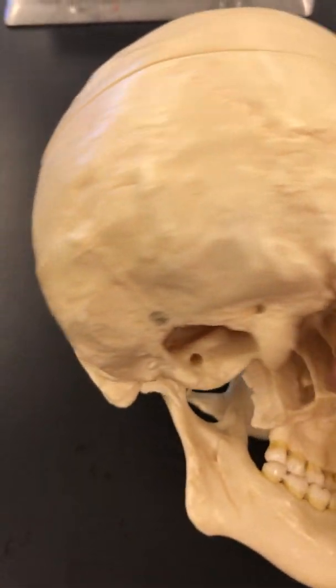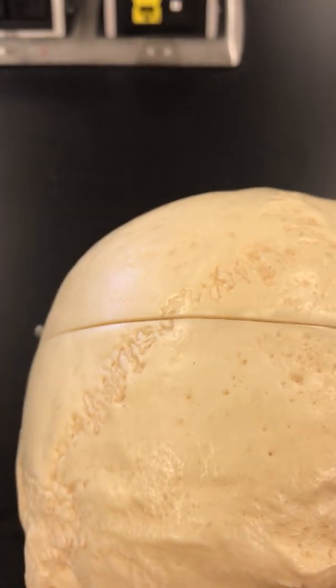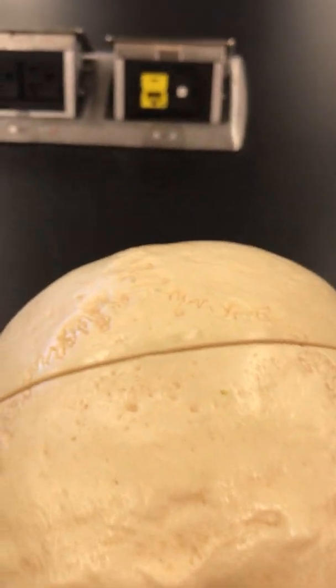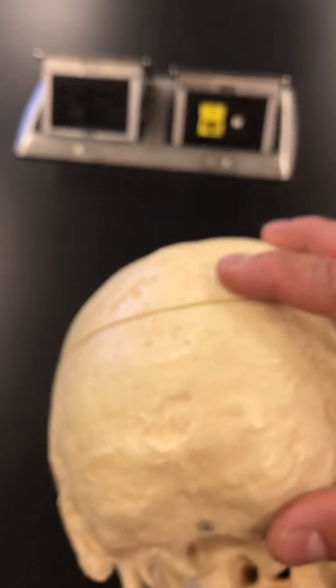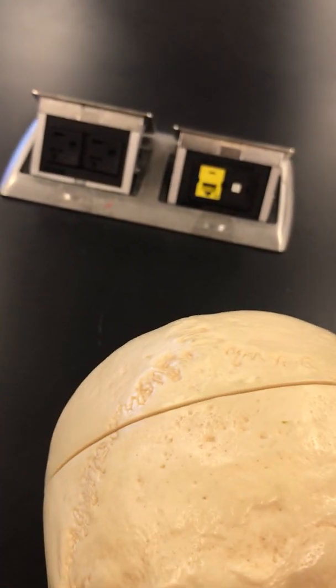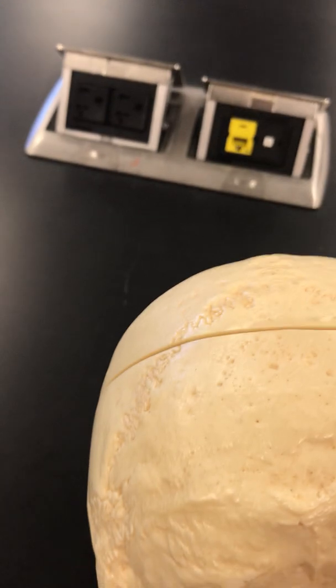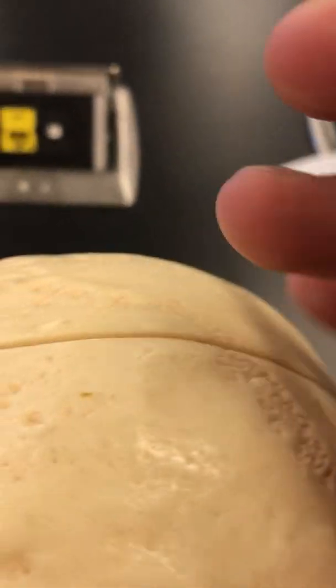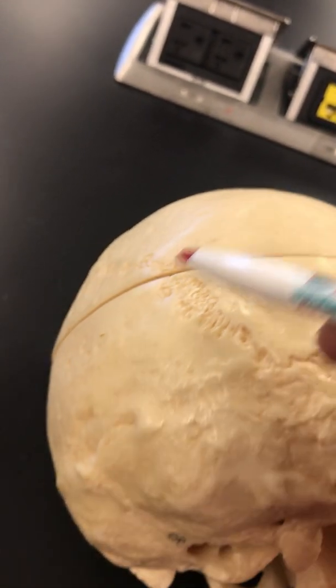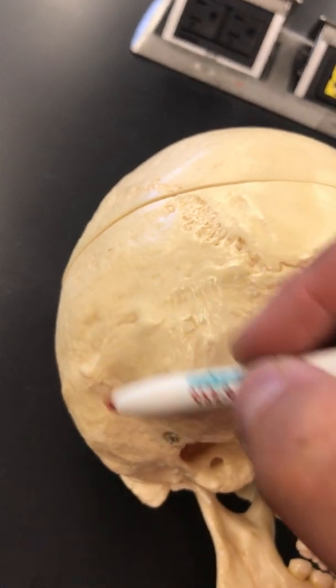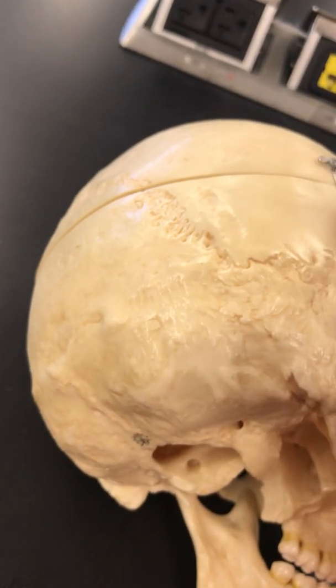All right, so let's take a look at the posterior aspect. Posteriorly, we're going to see another suture line here, and it almost forms a Y. It starts over here and comes down, and that's called the lambdoid suture. The lambdoid suture is going to separate the parietal bone from the most posterior bone, called the occipital bone.